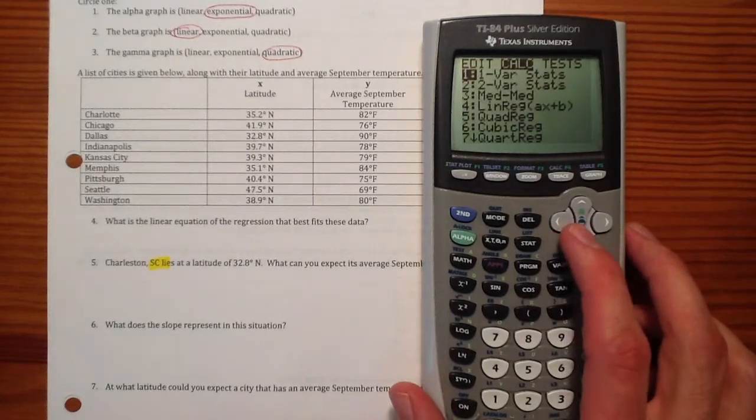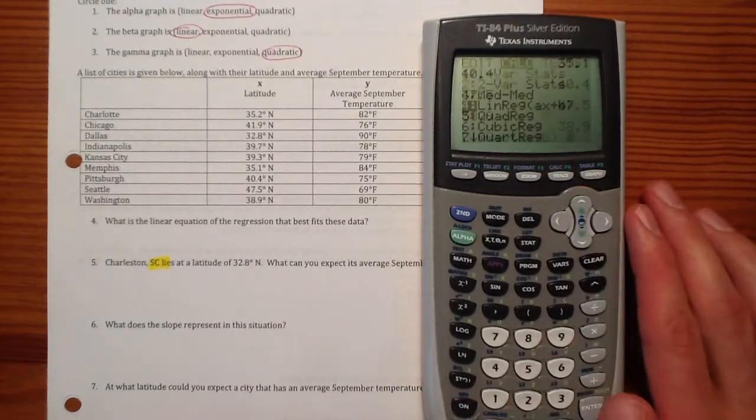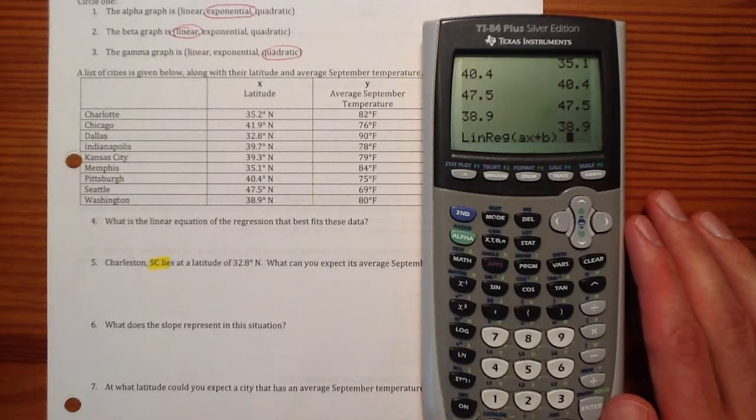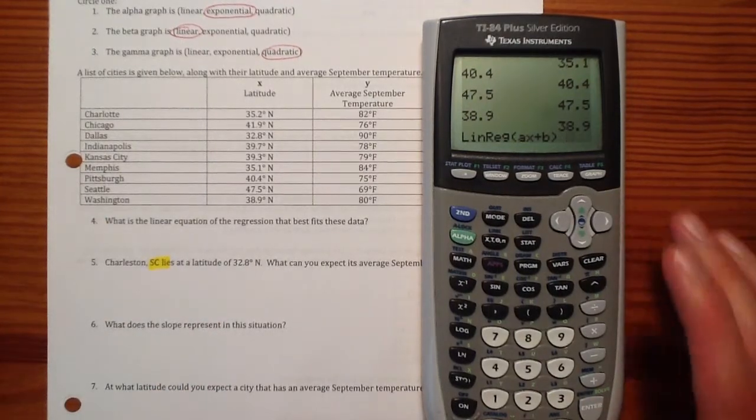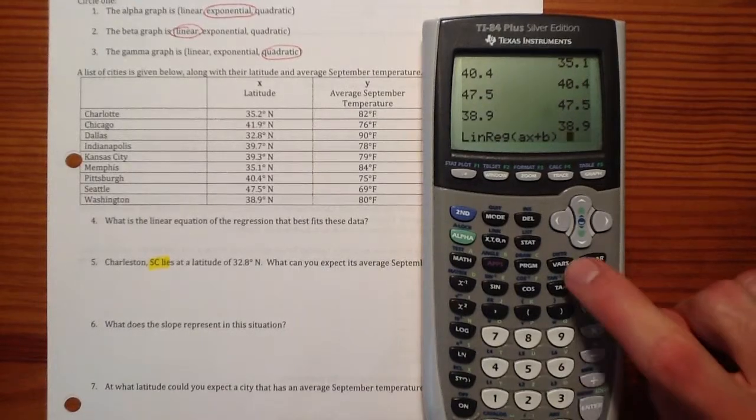You want to calculate your linear regression. And I think most of you are okay with the steps. It's just a matter of knowing how to do this stuff down here. So let's keep going. Just in case we need it later, we are going to press vars.